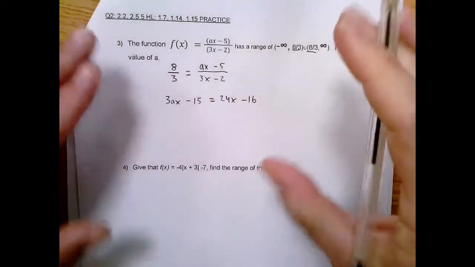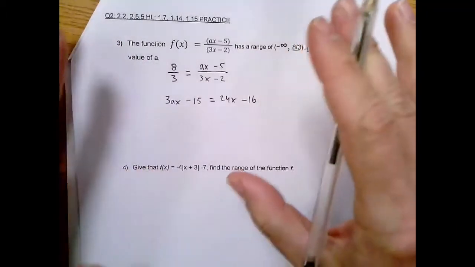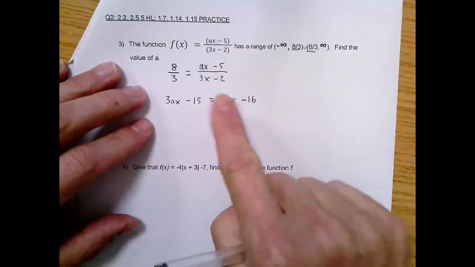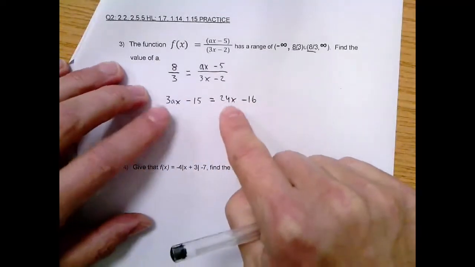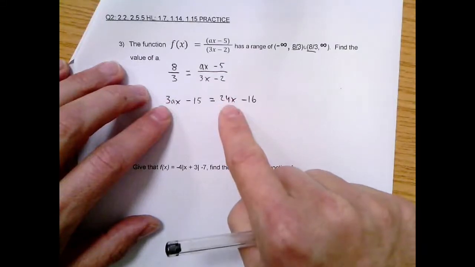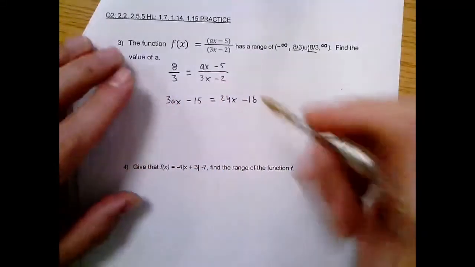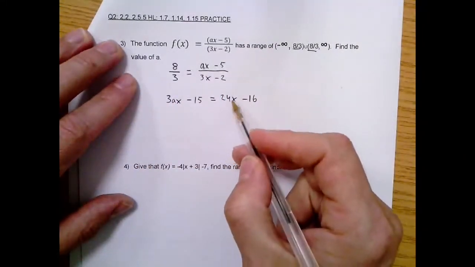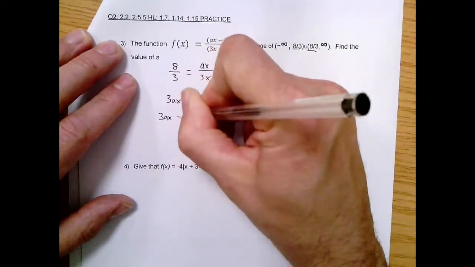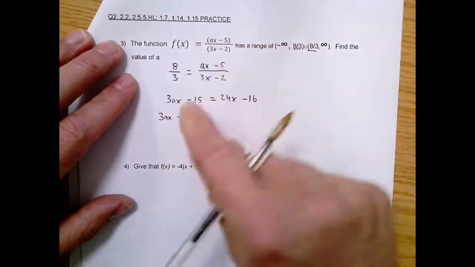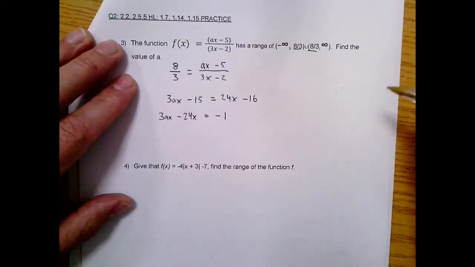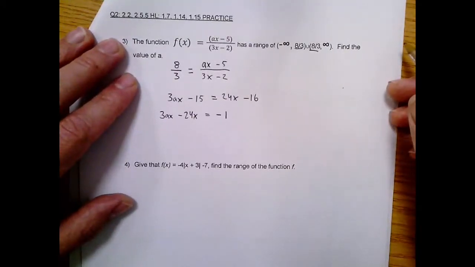Now, the first mistake we usually see at this part is when we start trying to get all the x values on one side. When I move this 24x over by subtracting 24x from both sides, it does not combine here because this is an x and this is an ax, and they are not like terms. So I subtract 24x from both sides, and we get here. And I'm going to add that 15 to both sides. So there we go. That's just some nice little linear algebra there.